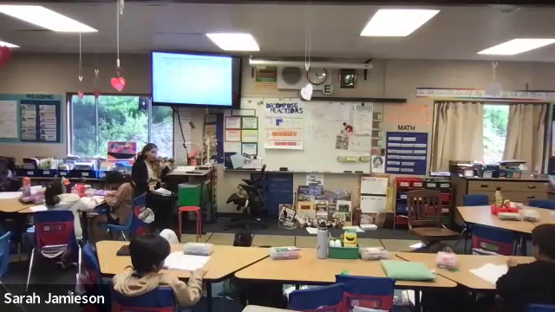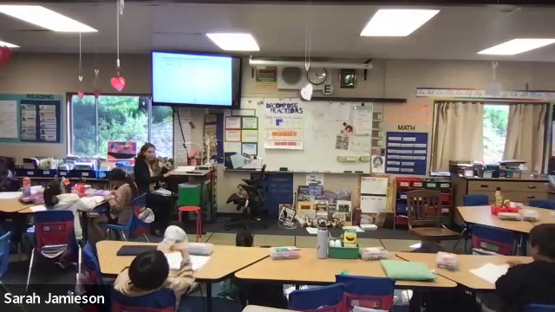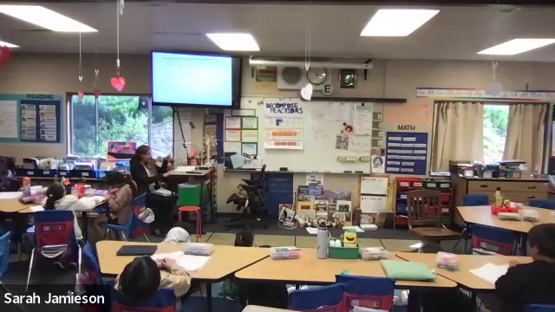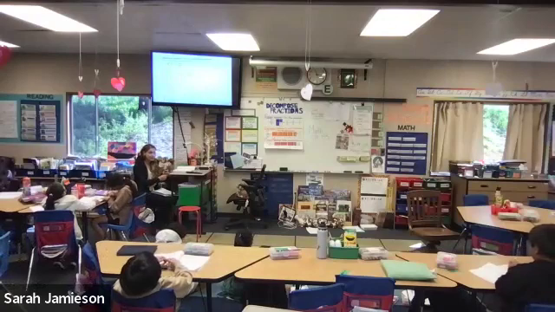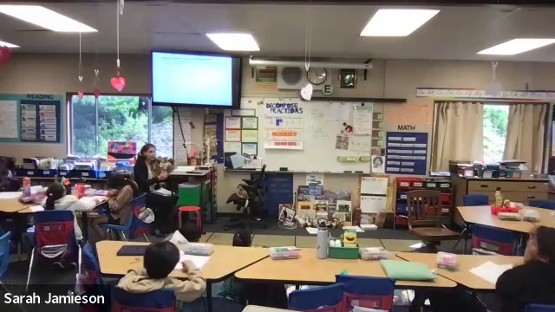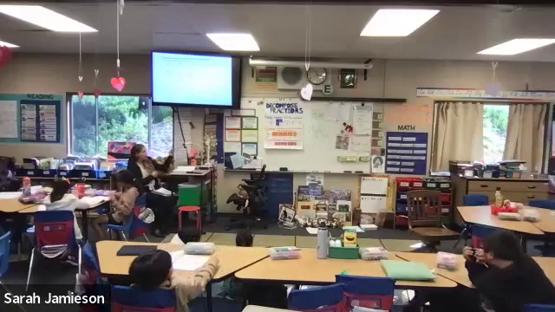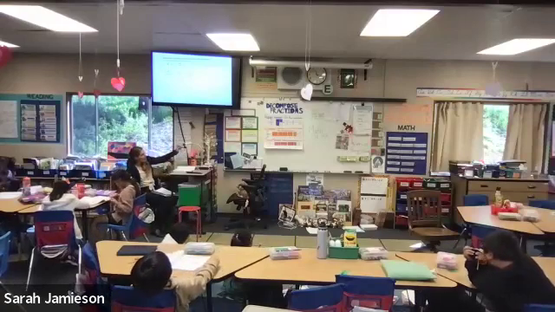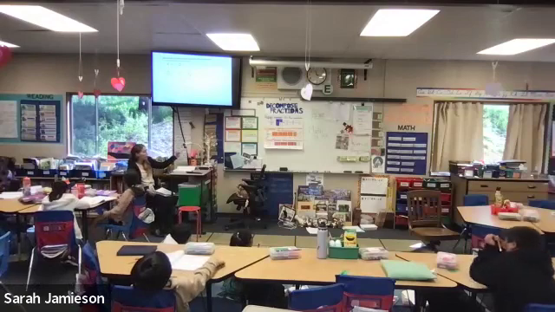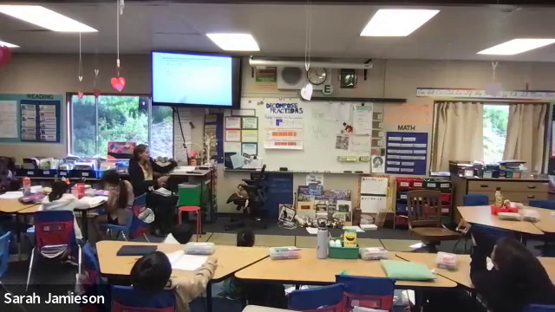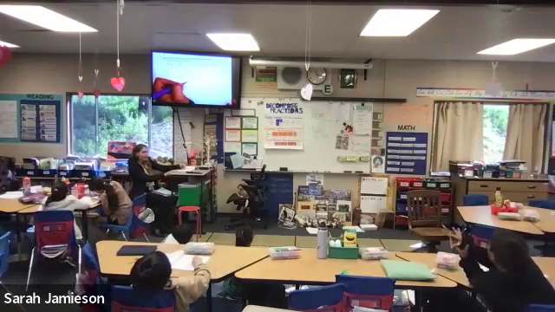Okay. Now, how do we turn it back into a mixed number? We just talked about it. Remember, from improper fraction to mixed number, what do we do with the denominator and the numerator?